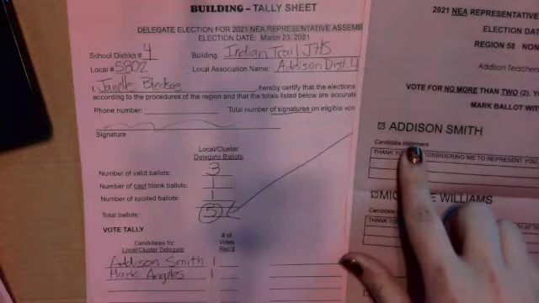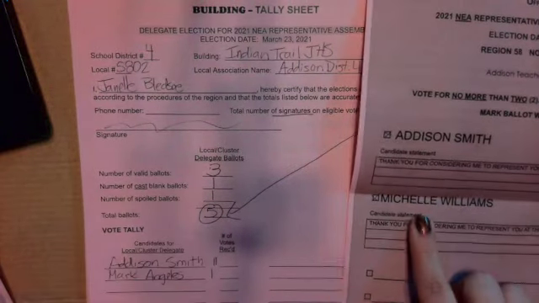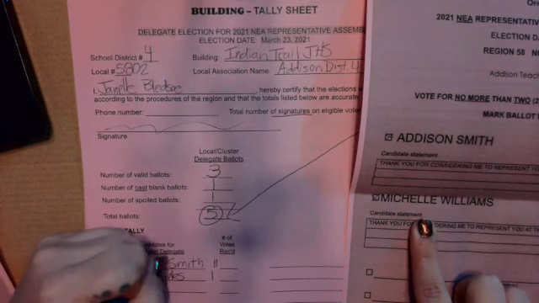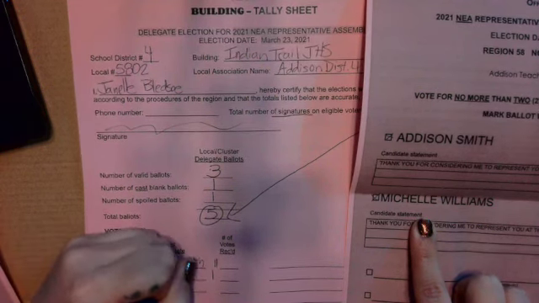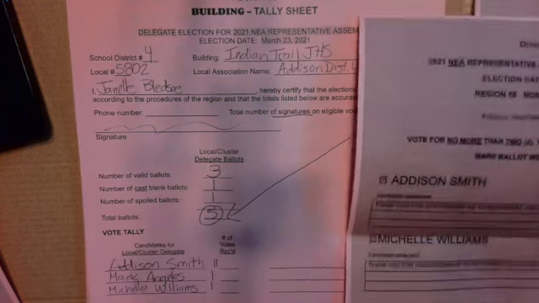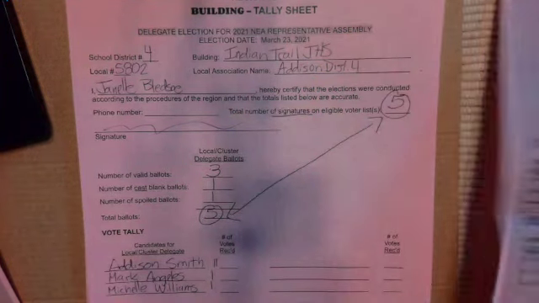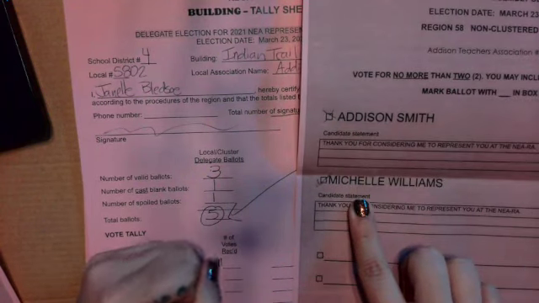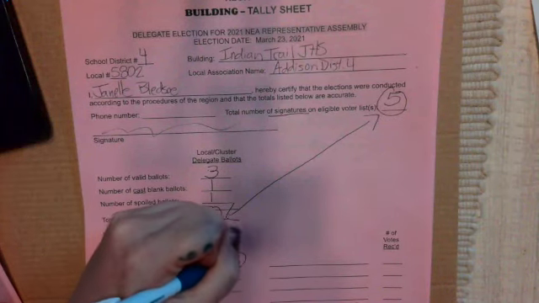Then we have another one for Addison. Just do another tally. Michelle Williams, trying to go fast here. A little tally. And then another one for Addison, and another one for Michelle. Okay, and then you can put the total.